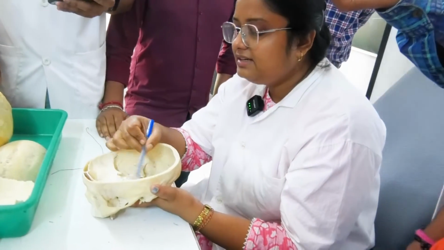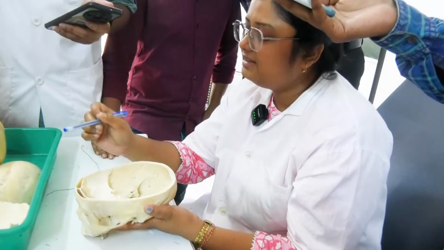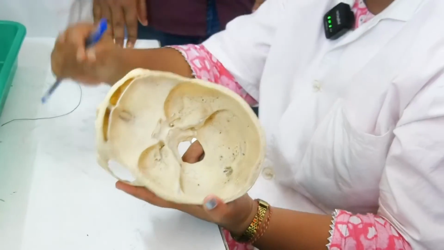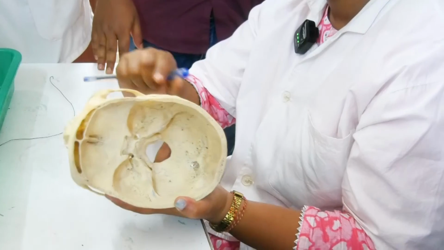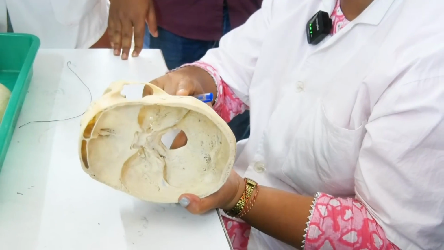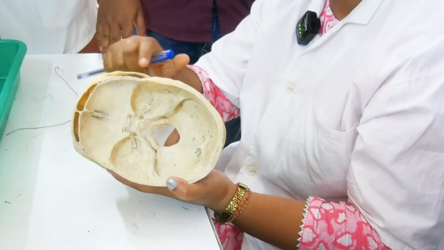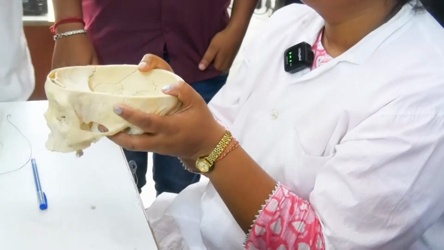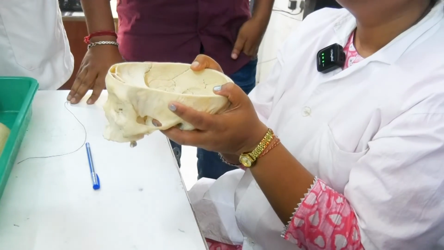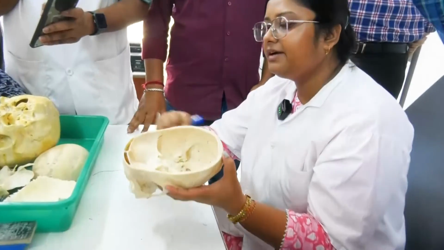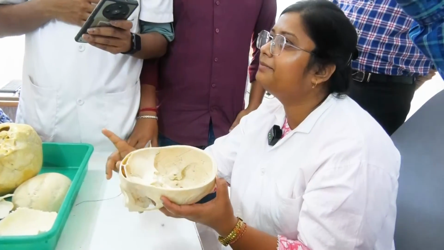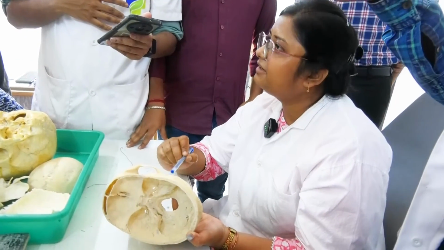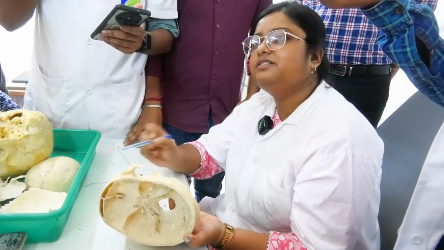Next we go to the middle cranial fossa. So you can see this is the anatomical position. How will you hold it in anatomical position? The lower margin of the orbit and the upper margin of the external acoustic meatus will be lying in the same horizontal plane, that is known as Frankfurt's plane. So you hold it like this. This will be the anatomical position of the base of the skull. What is Frankfurt's plane? Sometimes asked in your viva. You remember it: lower margin of the orbit and upper margin of the external auditory meatus lying in the same horizontal plane.